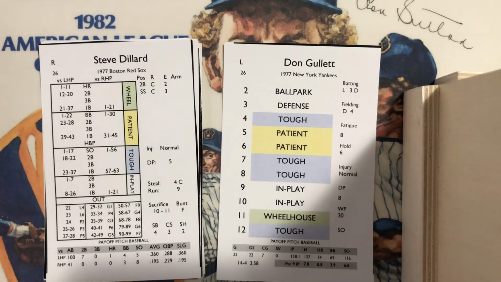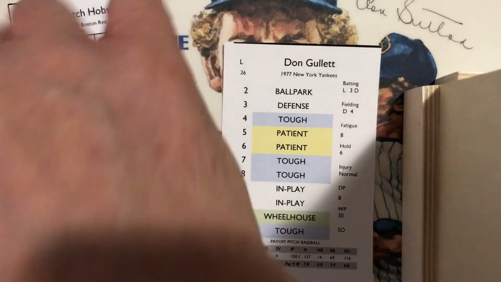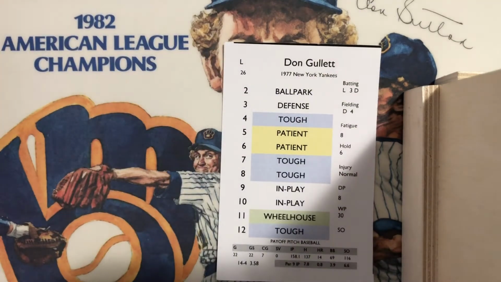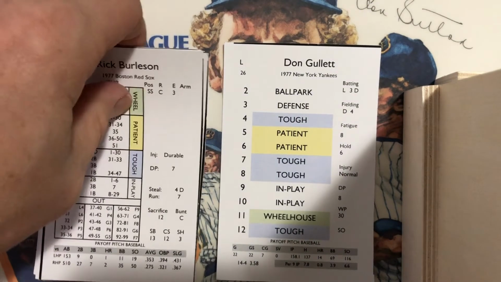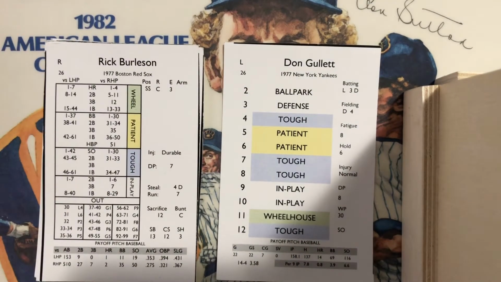Gullett winds and delivers. It is a hanger, and Dillard down the line. White on the run toward the wall, and it's into the first row of seats. Dillard goes yard on Gullett. He's left the building, so has Elvis. It is 1-1 in the top of the 3rd. Steve Dillard with a solo homer.